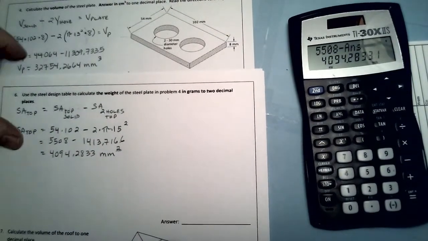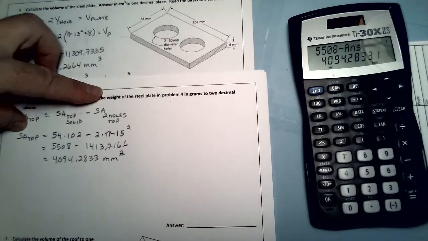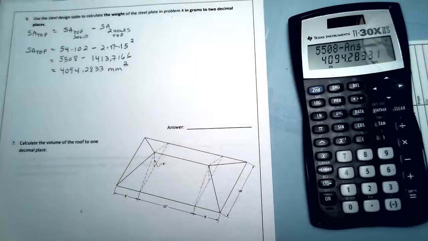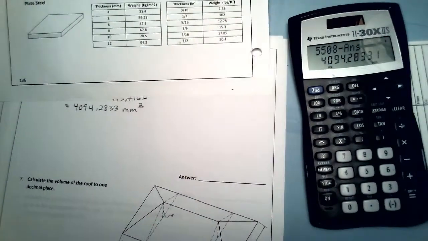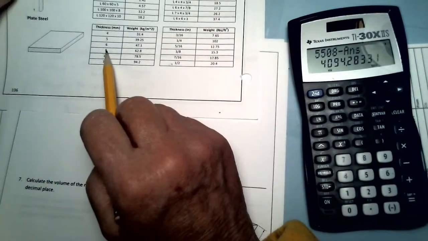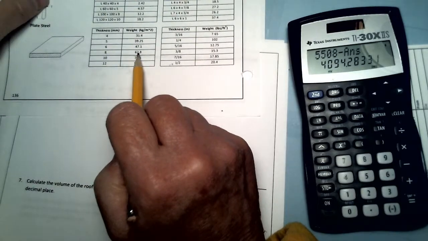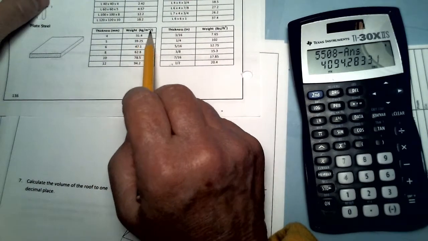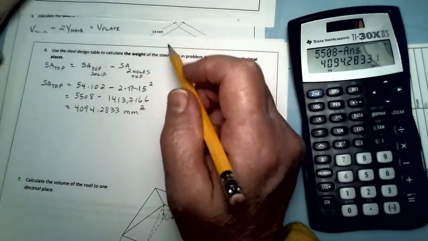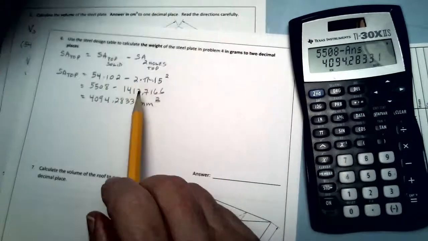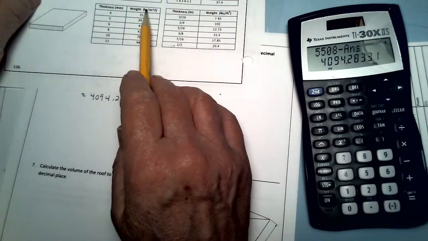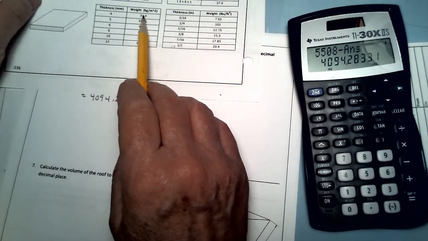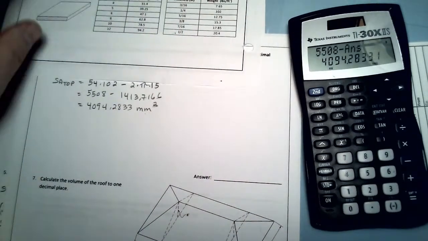So now that I've got the surface area, I'm going to get the weight of this. It says that if I have an 8 millimeter thick plate, that's right here, 8 millimeters thick, it's 62.8 kilograms per square meter. Well, I don't have square meters. I have square millimeters. So I'm going to have to change this to square meters, and then I can find the weight in terms of kilograms, and then we're going to have to change it to grams. I'm going to try and do this all in one shot.